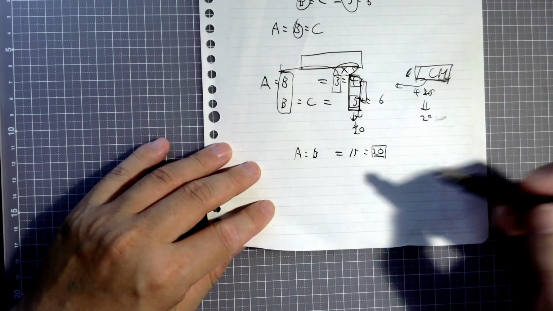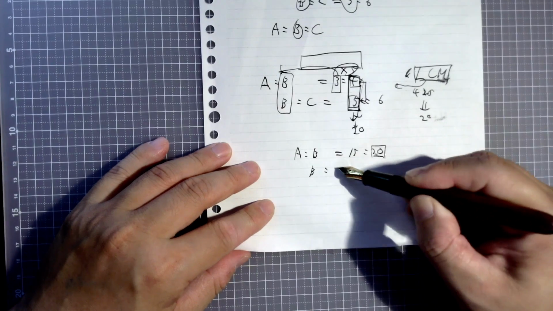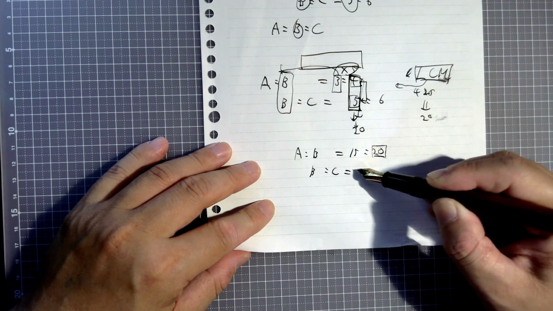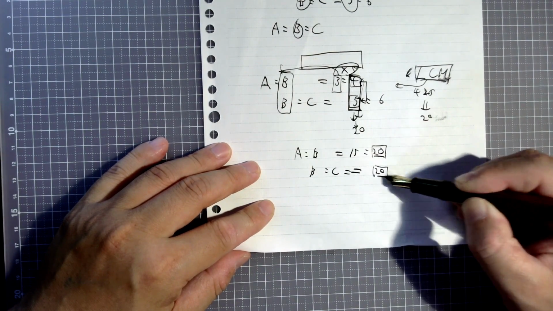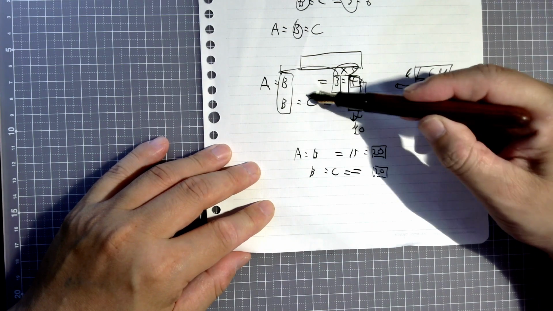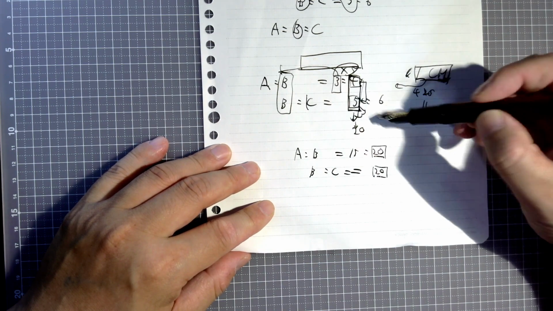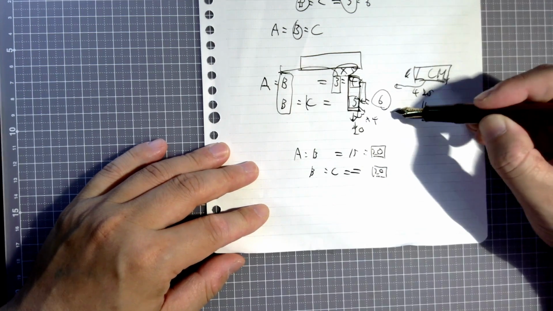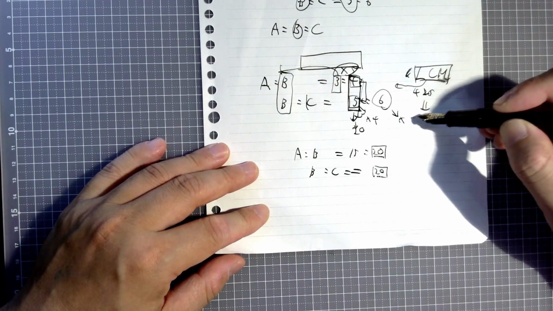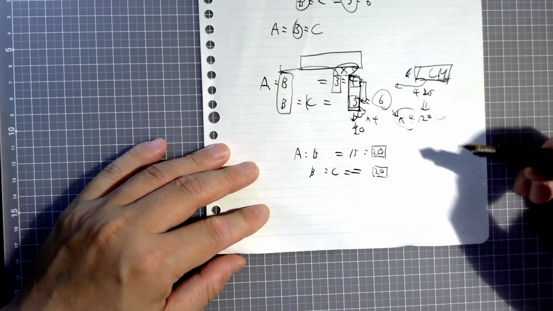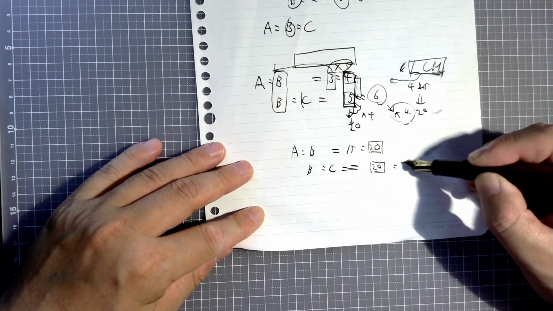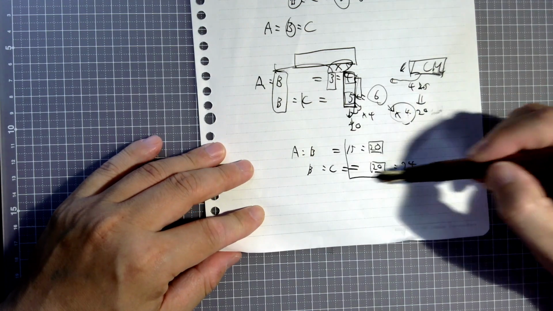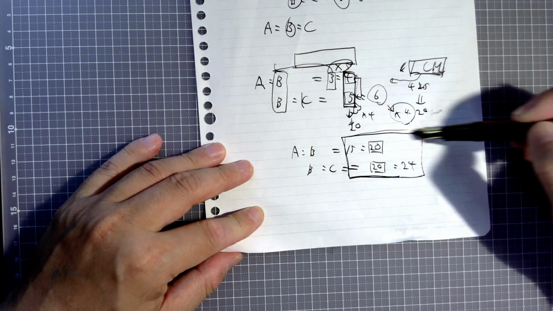For the other ratio, B to C, B is 20, and the 5 was multiplied by 4, so the remaining 6 should be multiplied by 4 as well. So 6 times 4 equals 24. Now you can see the ratio that is continuing.